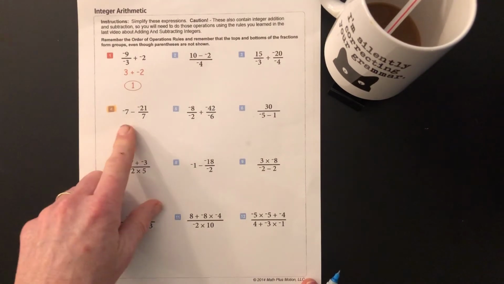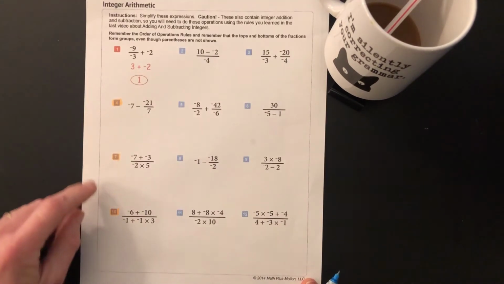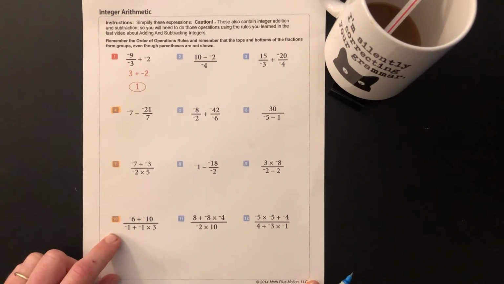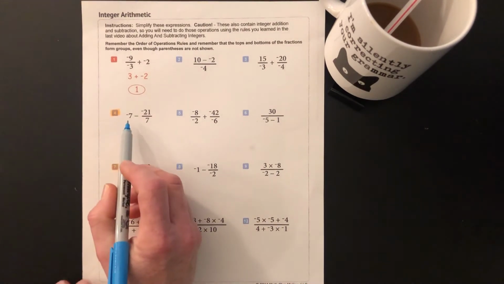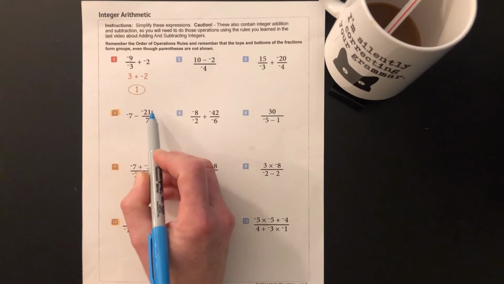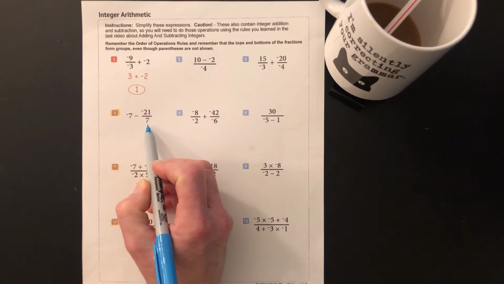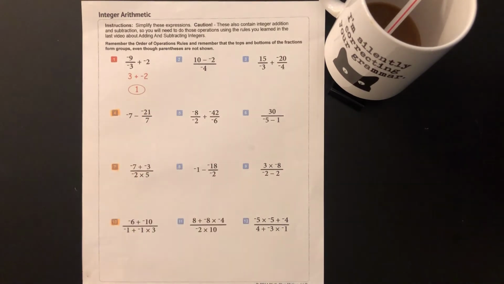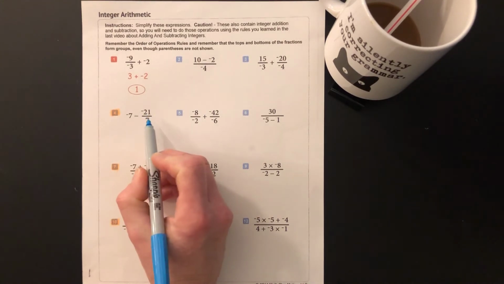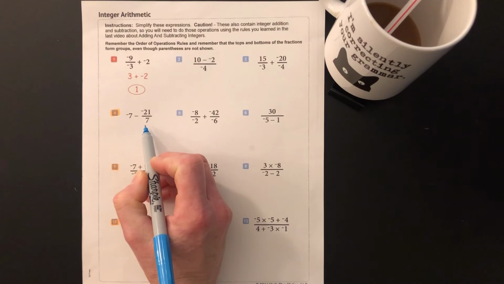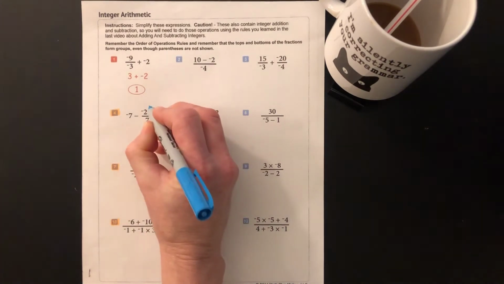number 4. We'll do 4, 7, and 10 together. Number 4, negative 7 minus negative 21 divided by 7. According to the rules of order of operation, we do division before subtraction. Negative 21 divided by 7 is negative 3.